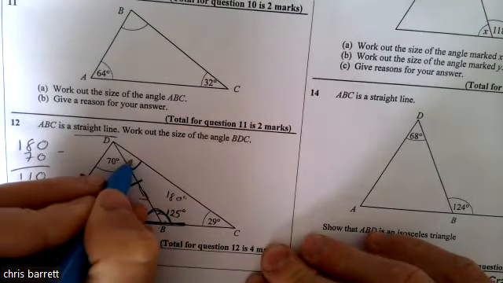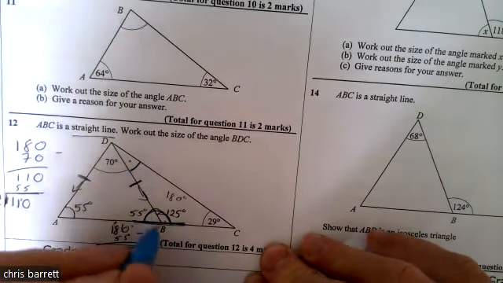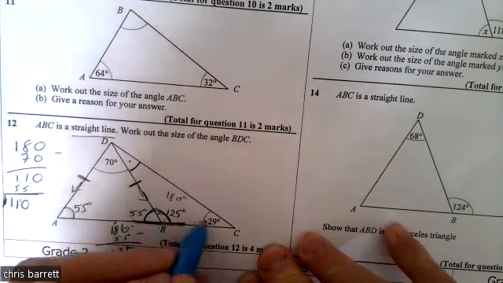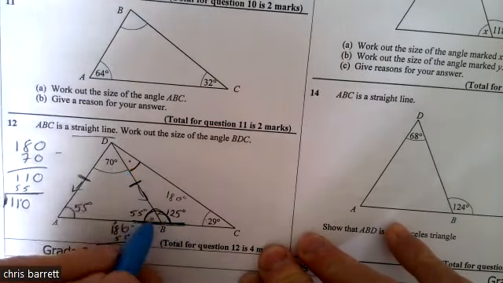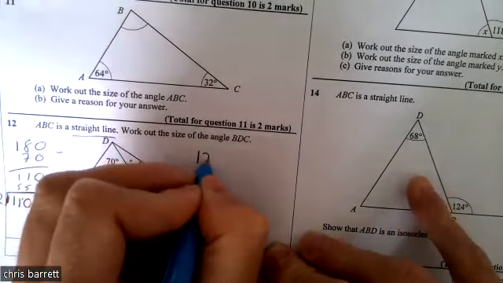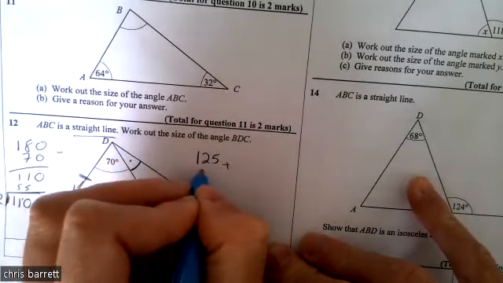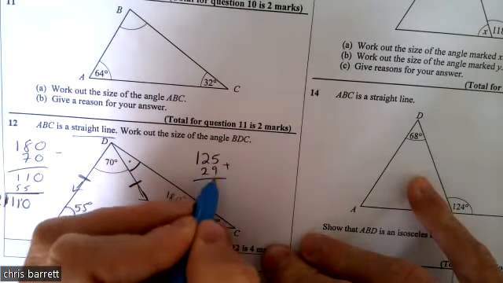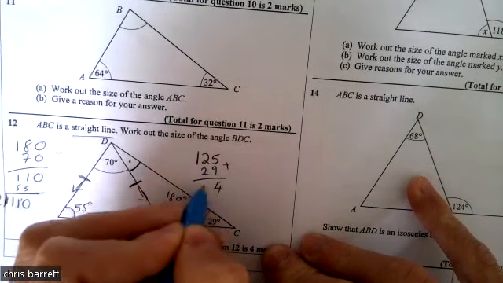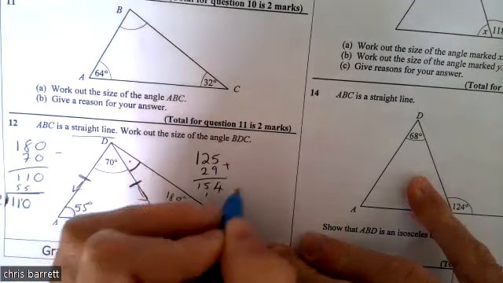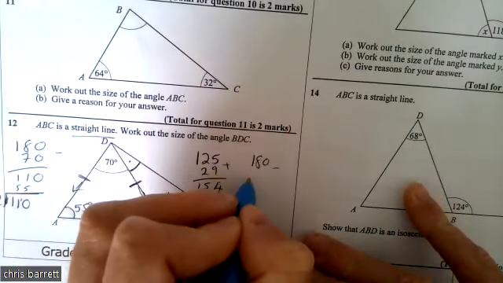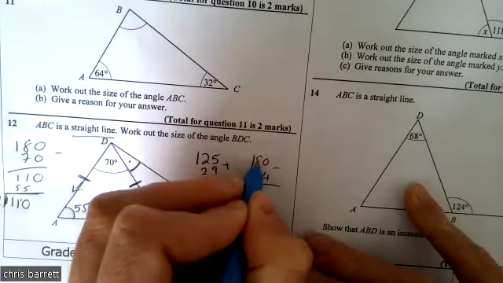Now I can now work out this angle because it's the only one that's left, but also I've got 2 angles out of the 3 in a triangle. So add the 2 angles that I know currently. So I've got 14, 5, 1, and then 180, subtract off 154.